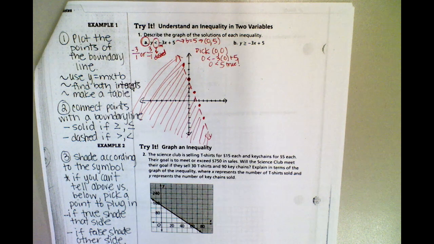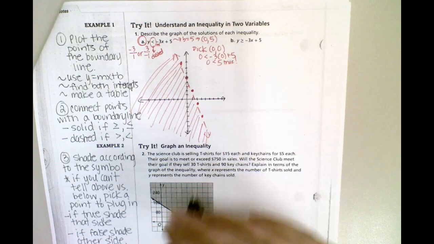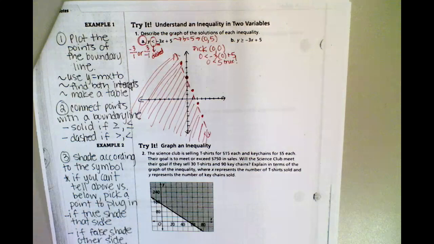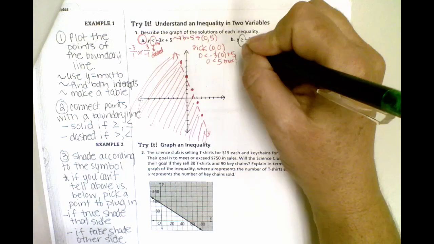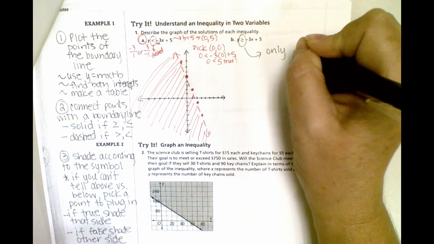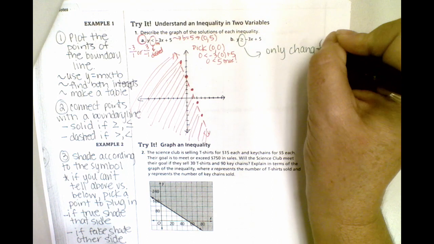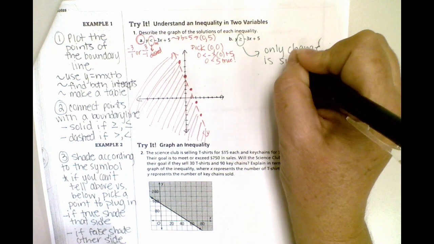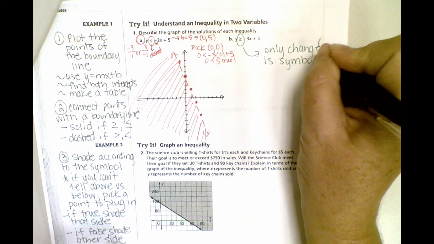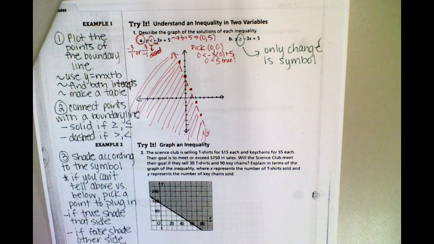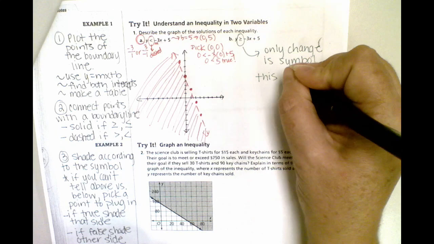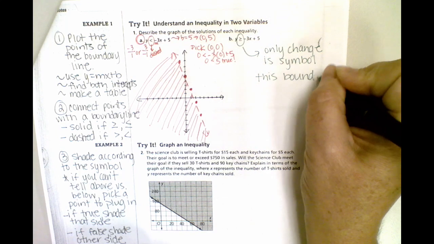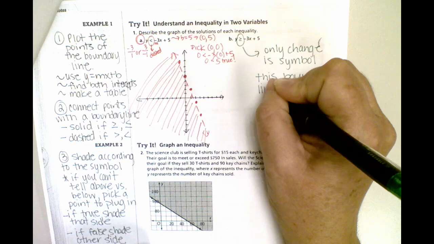When I look at part B here, the only change from A to B is the symbol. So we're not going to graph the whole thing again. But this change from greater than to greater than or equal to means that this boundary line would be solid. Please write this down.